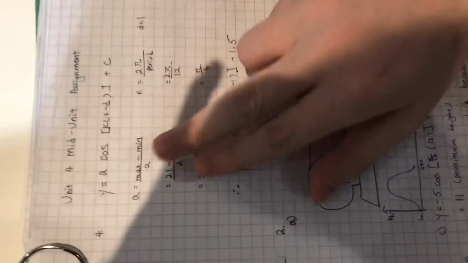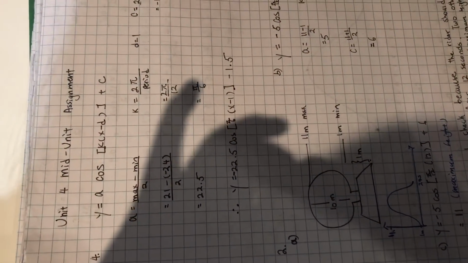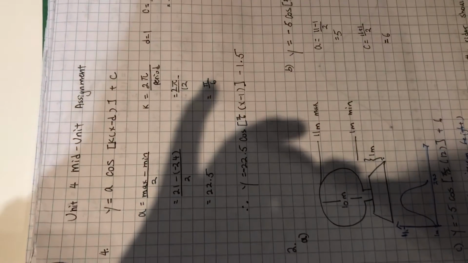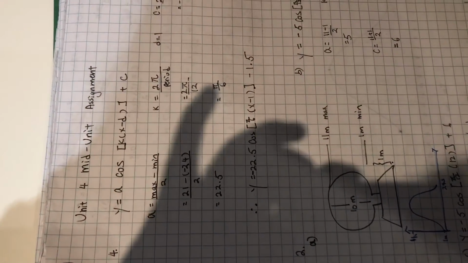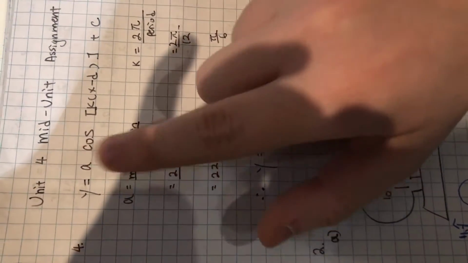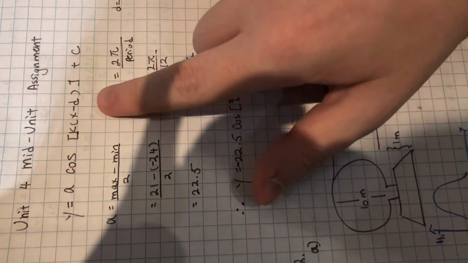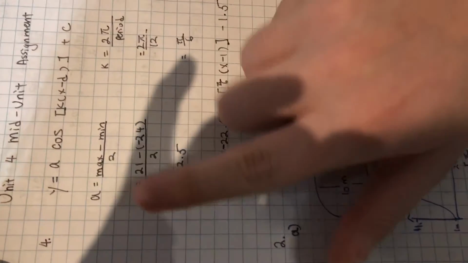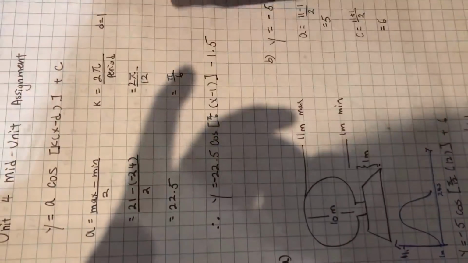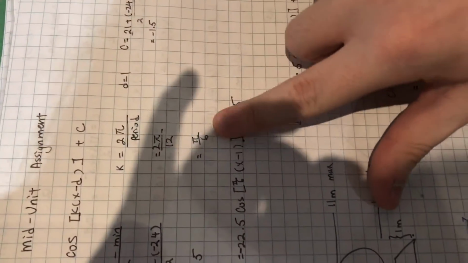So, to determine this, the lowest temperature is negative 24 degrees Celsius in January, and the highest is 21 degrees in July. So we get y equals a cosine k(x minus d) plus c. So then for a, we take the max and the minimum and divide by 2, which gives us 22.5. For k, we take 2 pi divided by the period, which gives us pi over 6.